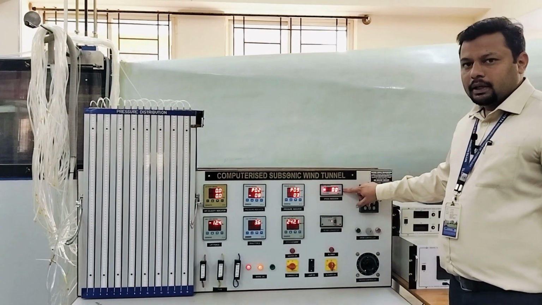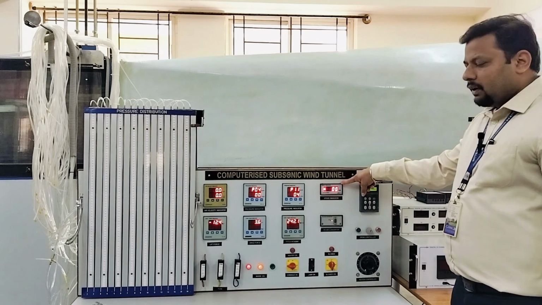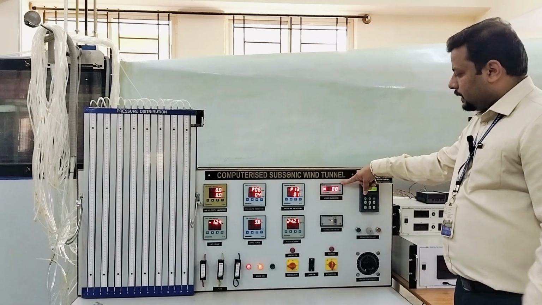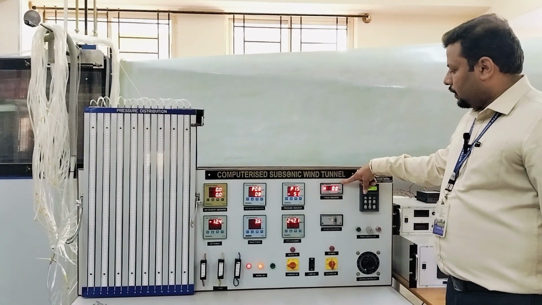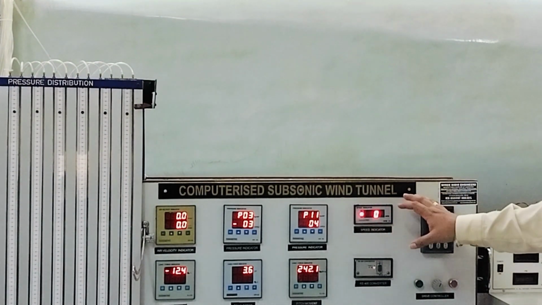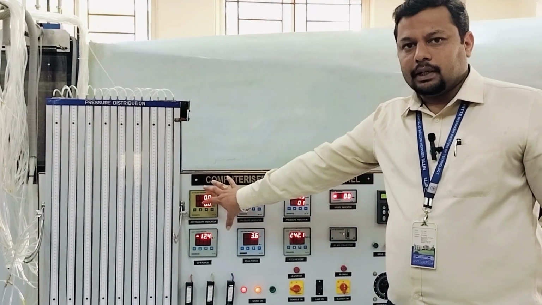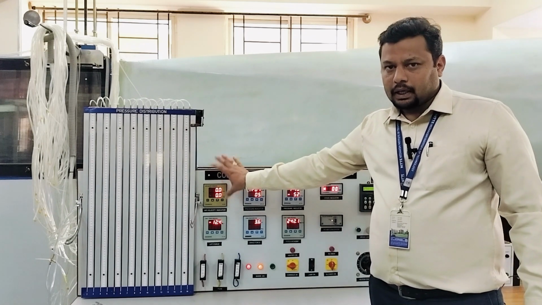And here we have the speed indicator. So this shows the axial fan speed. So now the tunnel is at the static condition, that is there is no flow inside the tunnel. So now we are going to start the axial fan, so that as we increase the speed of the motor, we can see an increase in the velocity of the flow inside the test section of the tunnel.